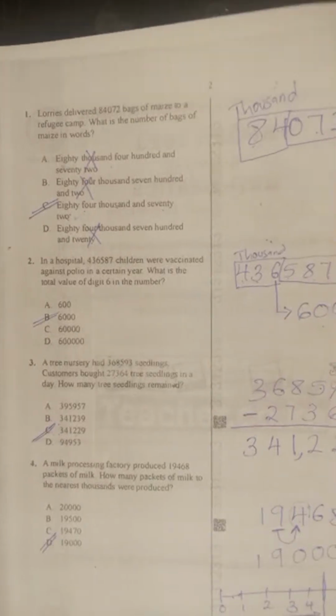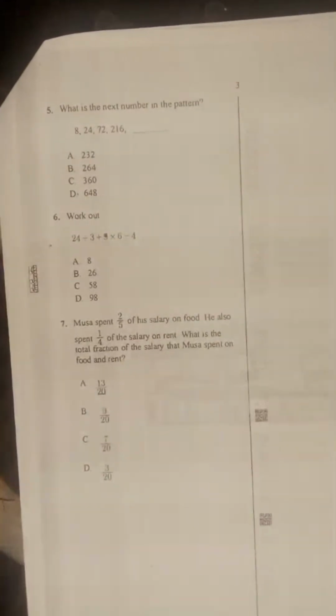We can now look at question 5. Now question 5, I hope that is more clear.